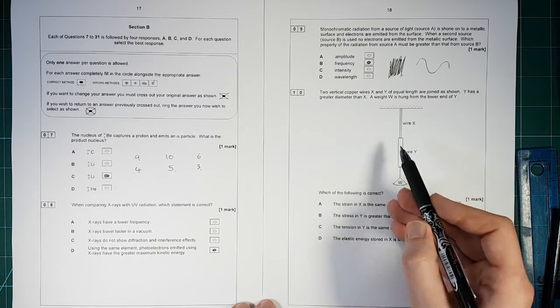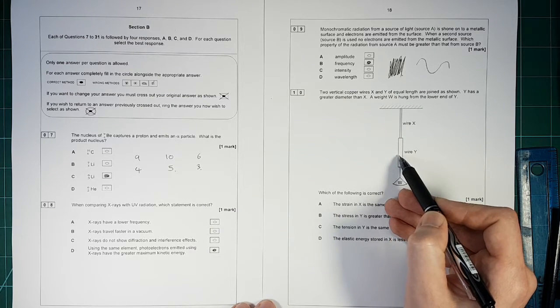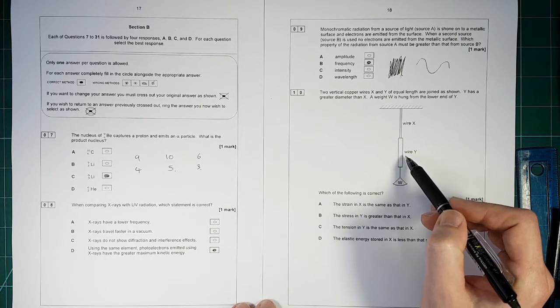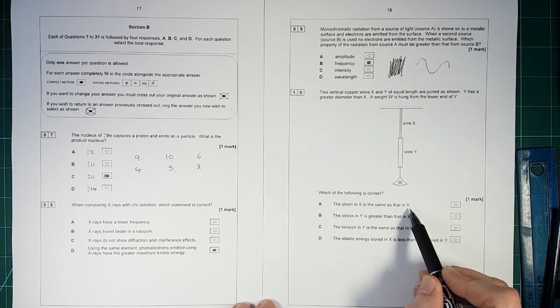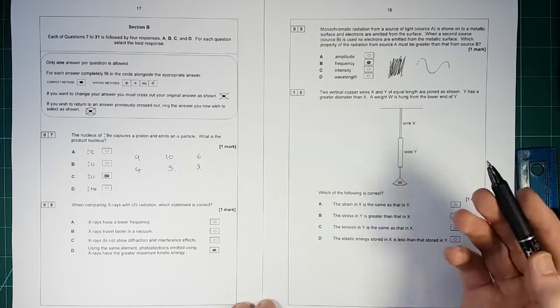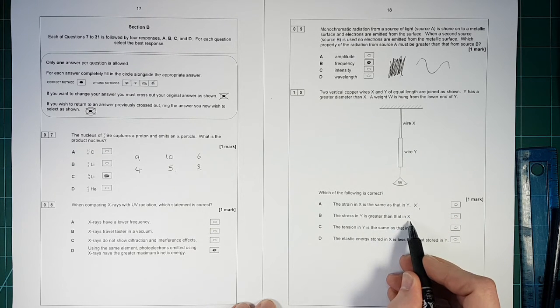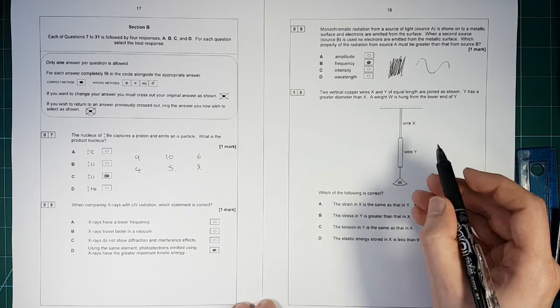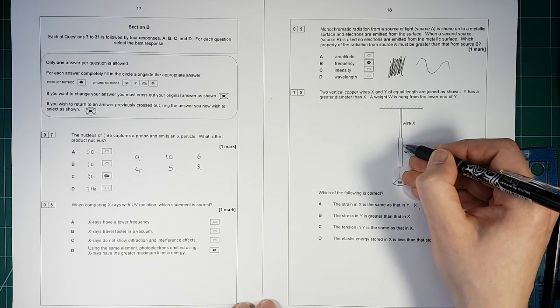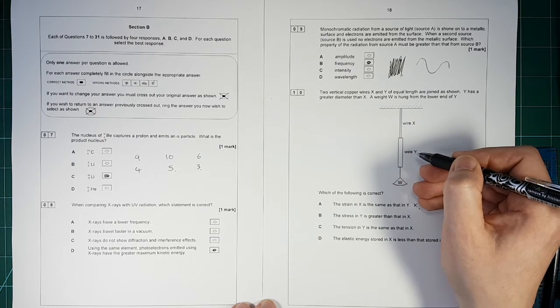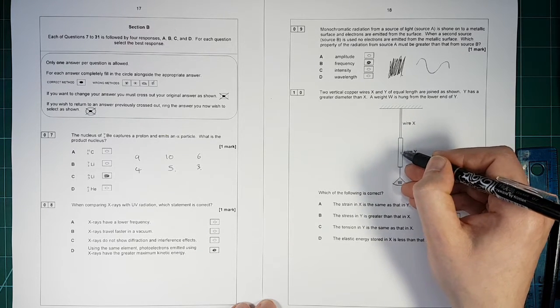Well, no, because if they're copper, they're going to have the same Young's modulus, so there's no reason for that to necessarily be true. It might fluke it, but I don't know, probably not. The stress in Y is greater than the stress in X, definitely not, because they have different areas. This one's got a bigger area, so its stress is going to be smaller.